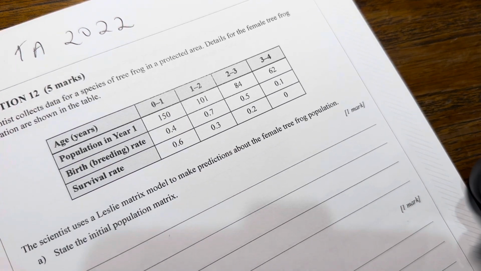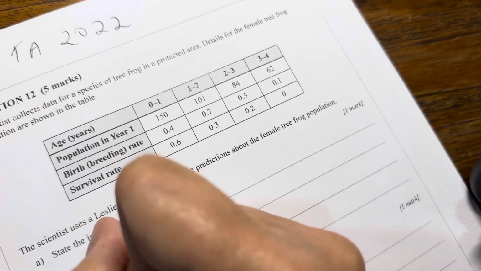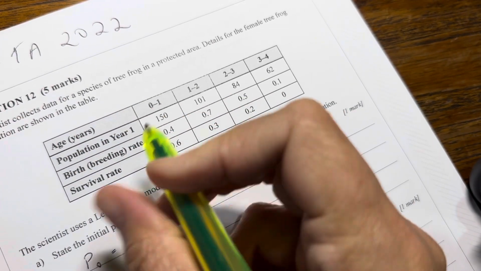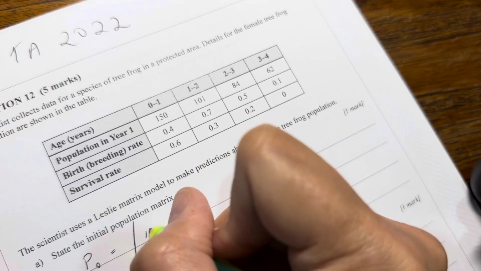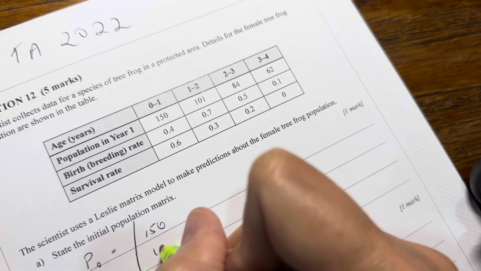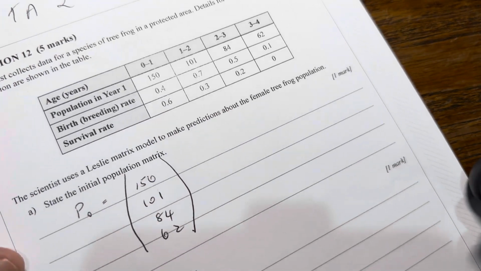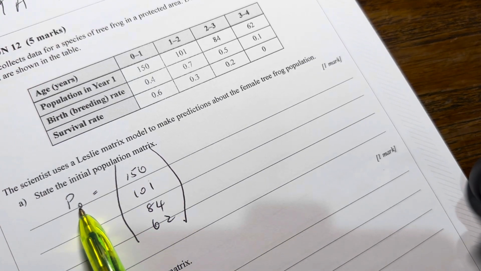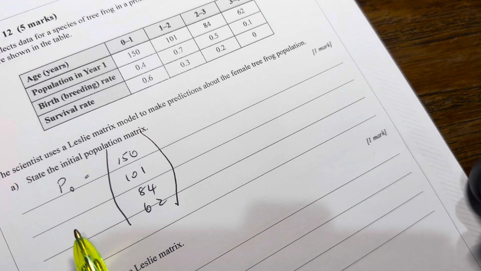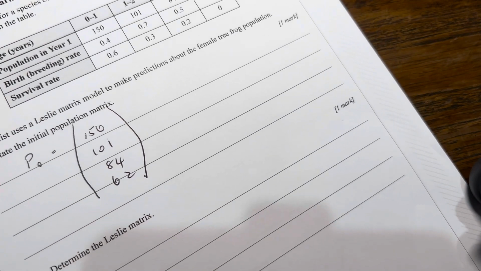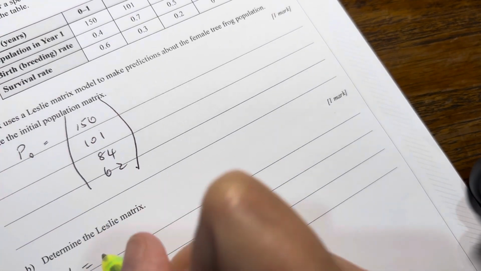State the initial population matrix. So your initial population: 150, 101, 84, 62. I always write my initial population with subscript as P0. I have seen in other textbooks where people use P1. I think that depends on what school and what your teacher has taught you. Same will be acceptable.